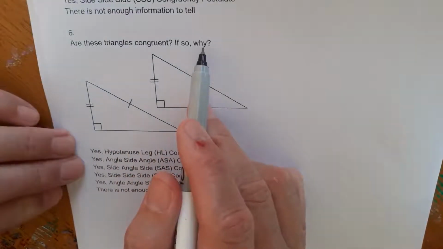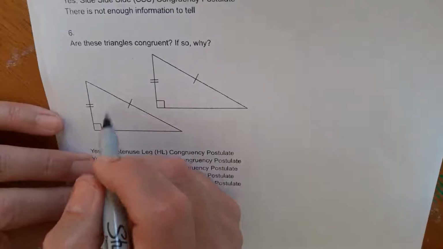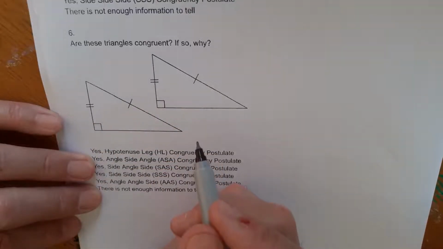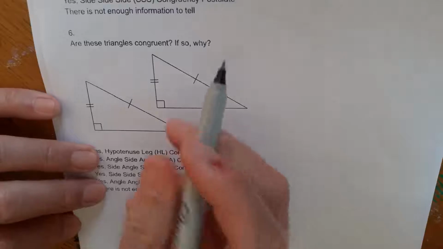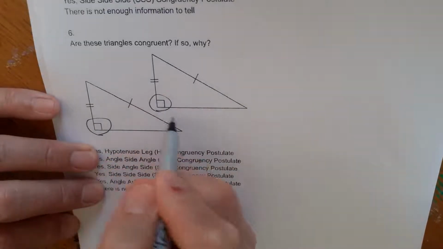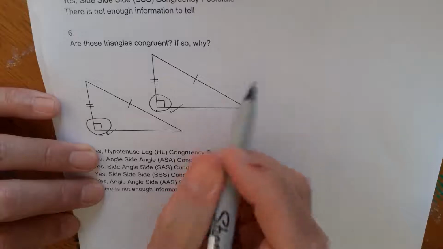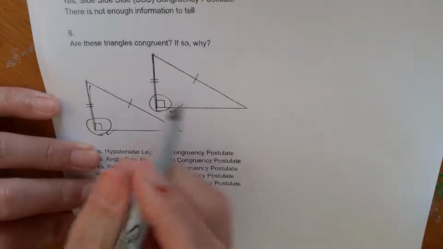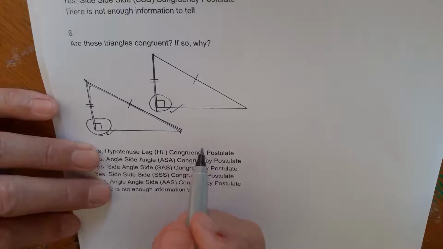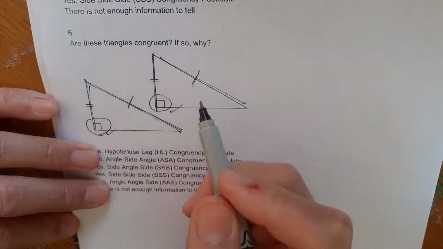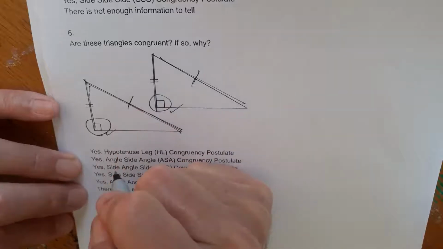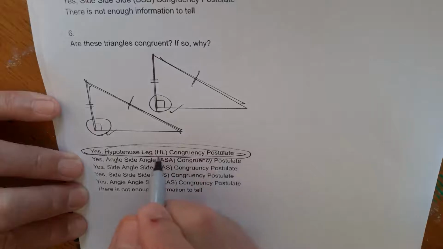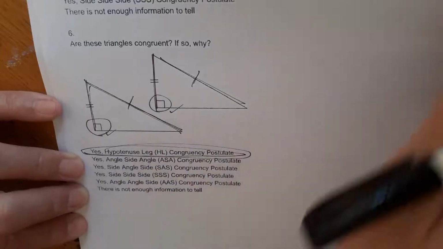Are these triangles congruent? If so, why? Well, we have the HL congruency postulate, the hypotenuse leg. So this is a 90-degree triangle. We know that because these both are. We then have a leg. This is a leg because it's attached to the 90. This is a leg because it's attached to the 90. It looks in a corresponding location. And we have a hypotenuse here that is equal length to this hypotenuse. So we have a hypotenuse leg of a right triangle. So it's the hypotenuse leg congruency postulate. The HL congruency postulate only works with 90-degree triangles.